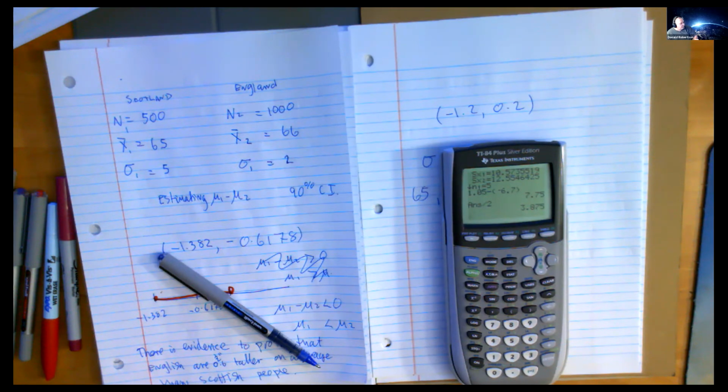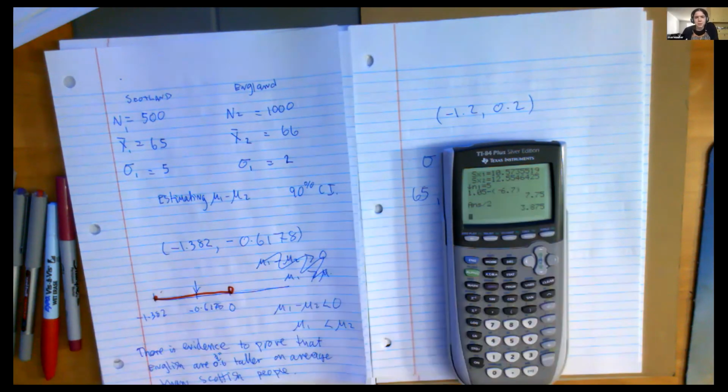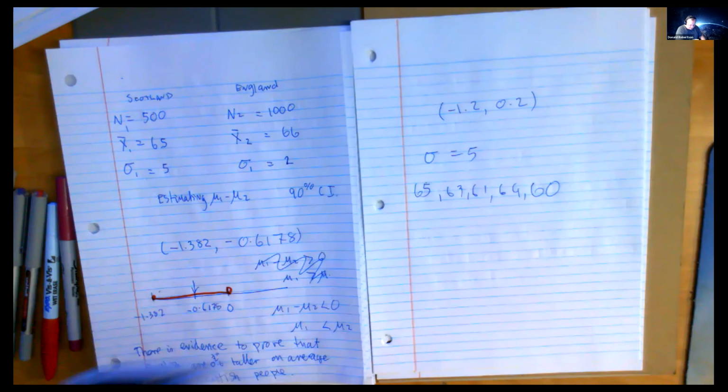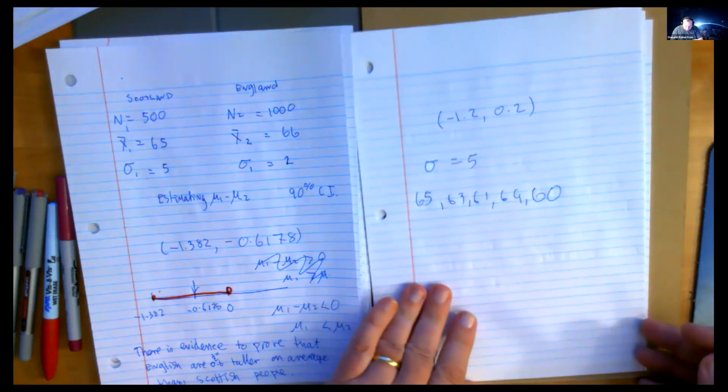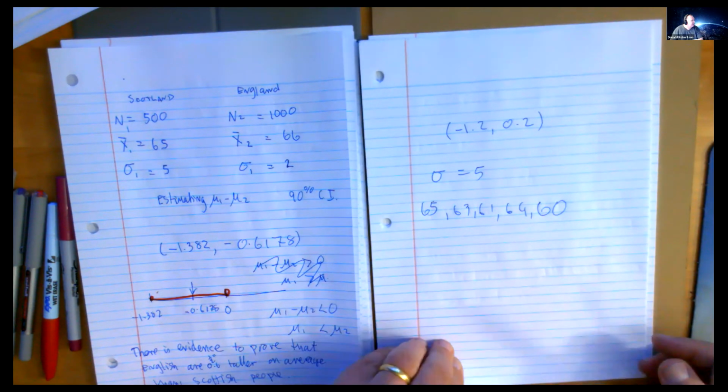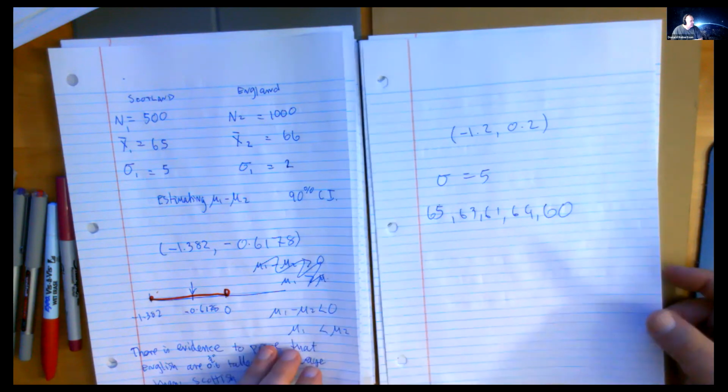Are we okay now with estimating the difference between two means when sigma is known? Do you want to see another example of that? Maybe one more. One more, okay. I think for the next one, maybe I should do one where it's data rather than X bars, right?